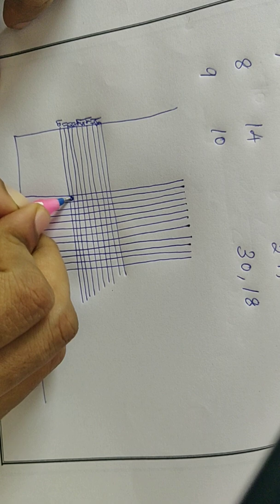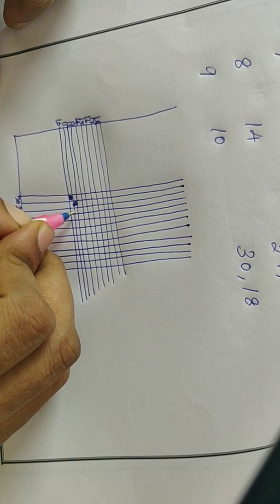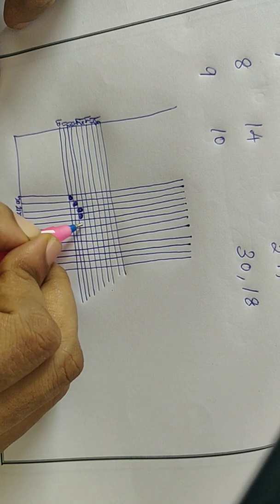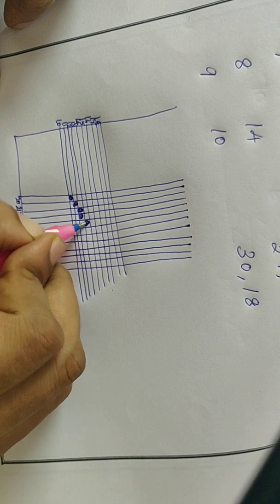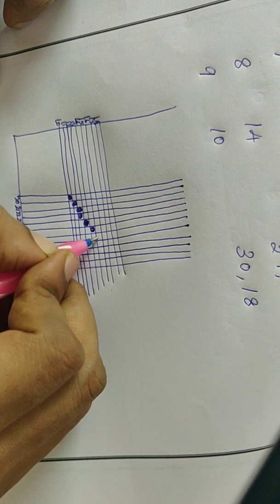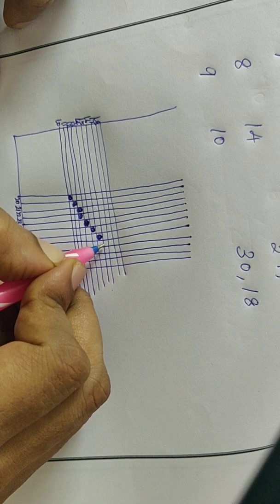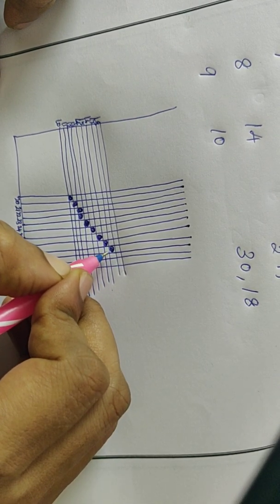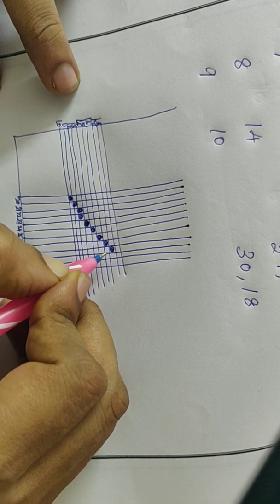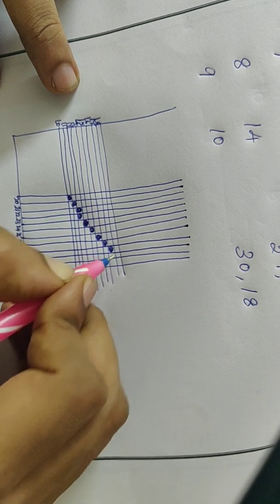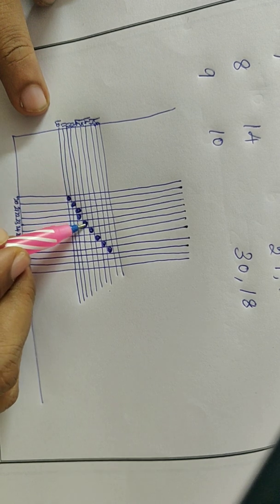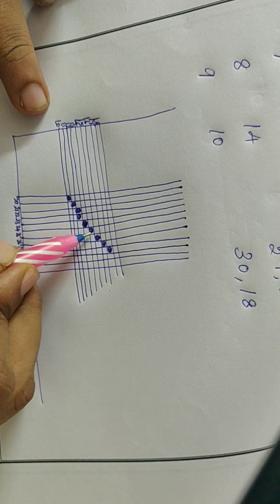First is 20, 10. Next 21, 11, 22, 12, 23, 12, 24, 13, 25, 14, 26, 15, 27, 16, 28, 16, 29.